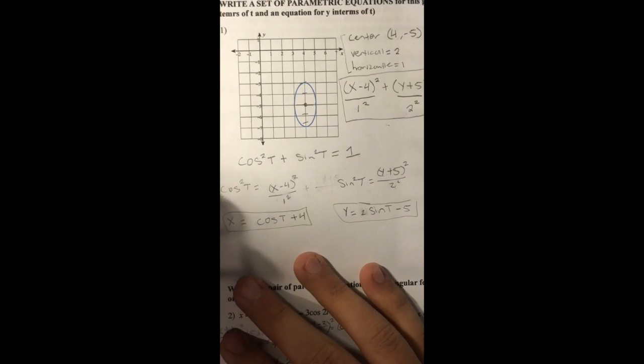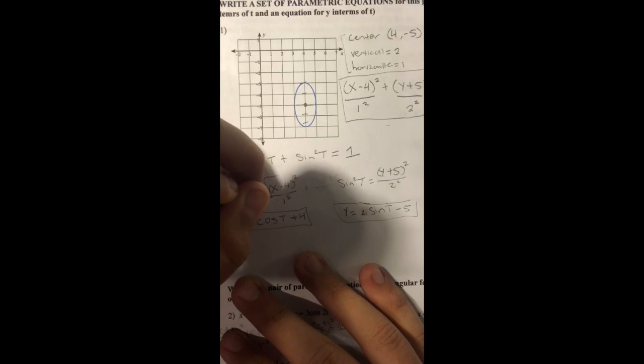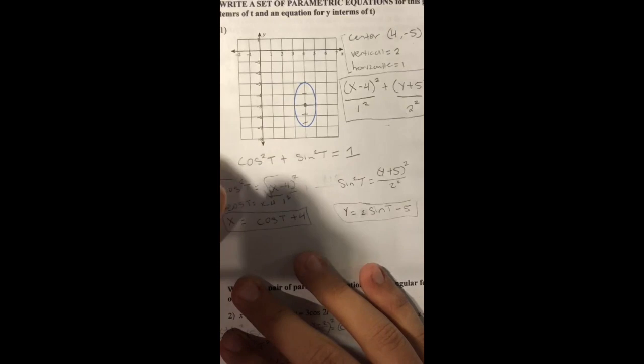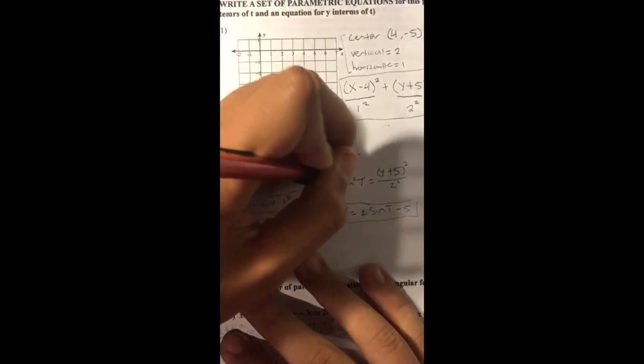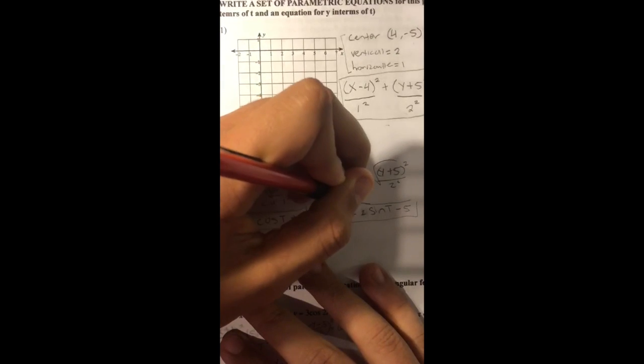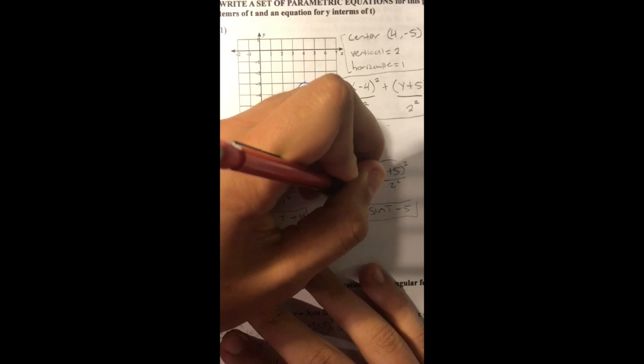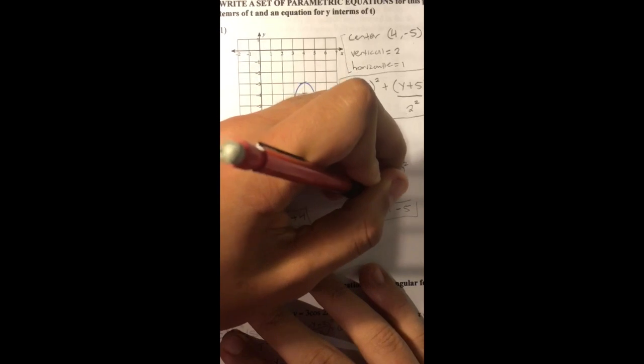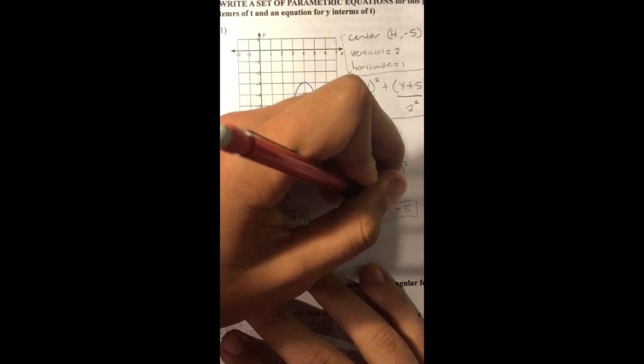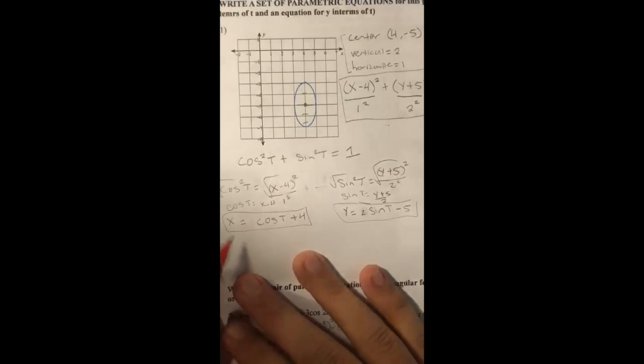So you can do this, square both sides. This becomes cosine t equals x minus 4, which simplifies to that. This becomes sine t equals (y + 5) over 2, which then simplifies to that. That's how you find the parametric equation from there.